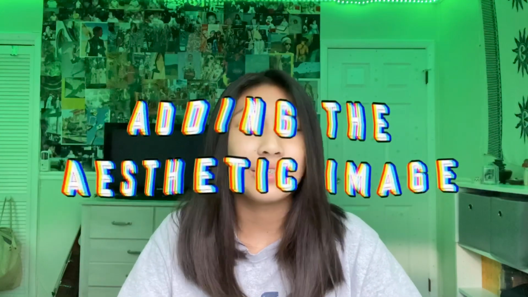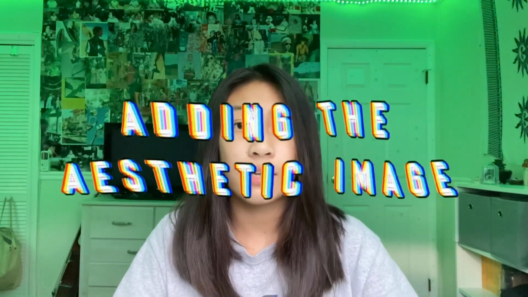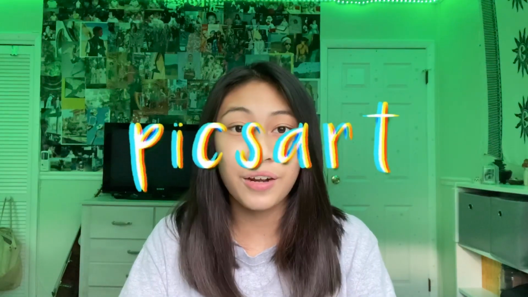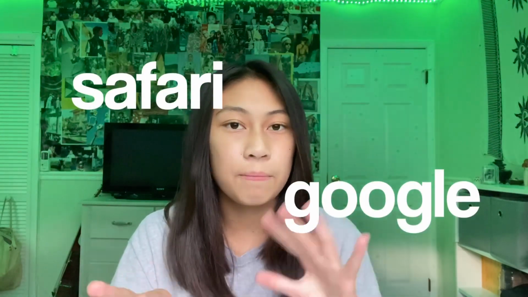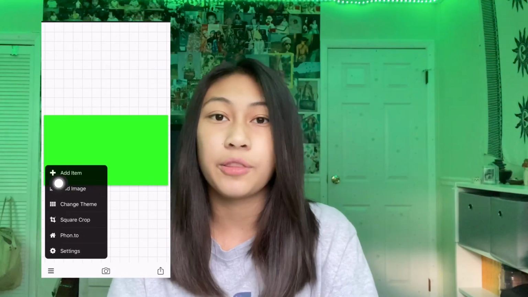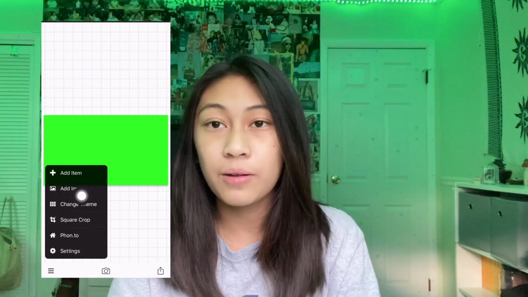Now that you have your green screen image, it is time to choose the stickers or the pictures that you want to add the effects to or make a green screen out of. I usually go to Picsart for the stickers, but you can also search on Safari or Google for any transparent aesthetic PNG images. If you already have the image that you want to turn into a green screen by the time you're creating the green background in Phonto, when you select use, instead of saving it, you want to select the three lines at the bottom left corner. Then you want to select add image and then add the image.